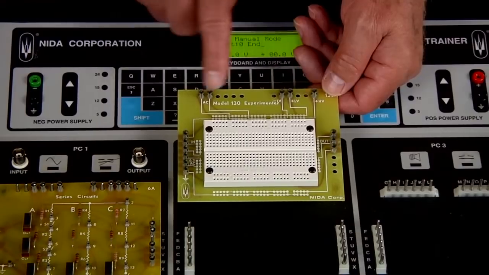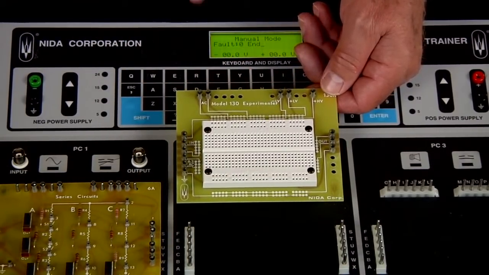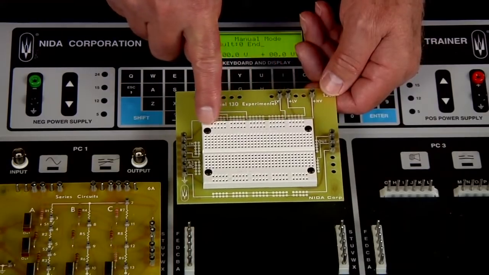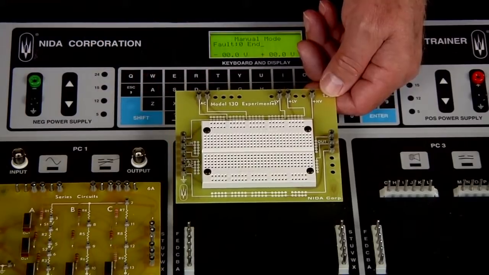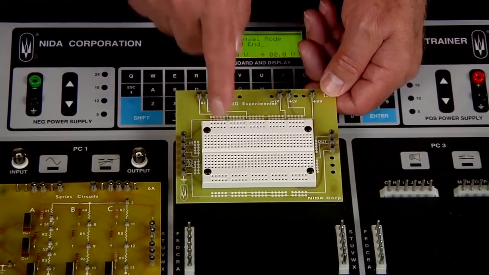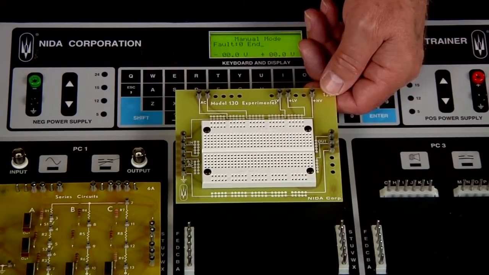It has the connections for all the pins, or most all the pins, and the power and signal distribution is at the top and the bottom, so that you can set up simple circuits on that experimenter board that might correspond with things that you would want to do that's not available in the NIDA materials.